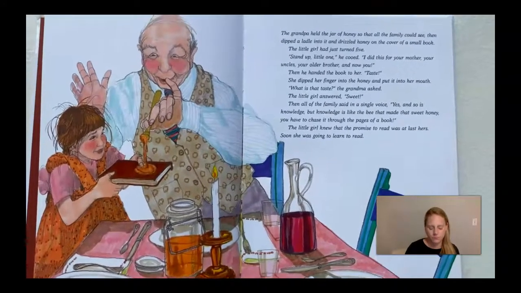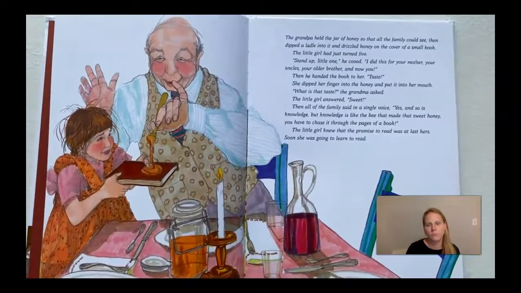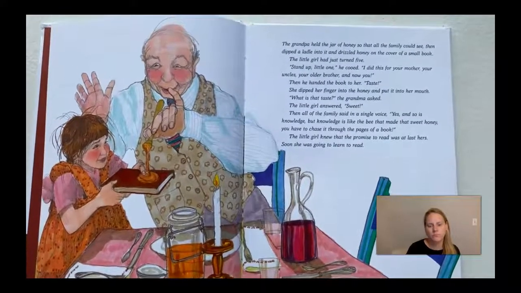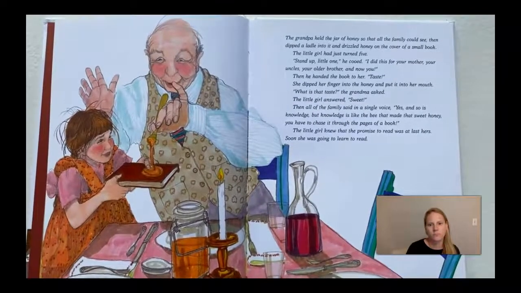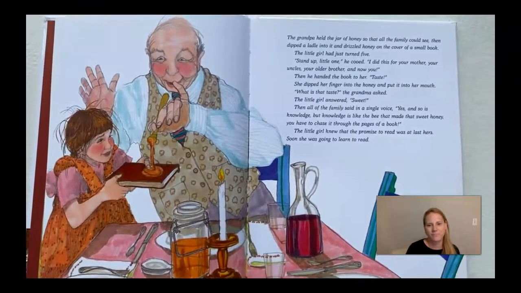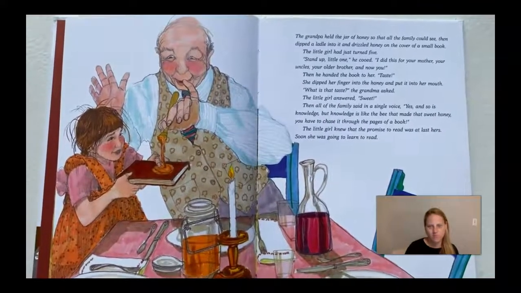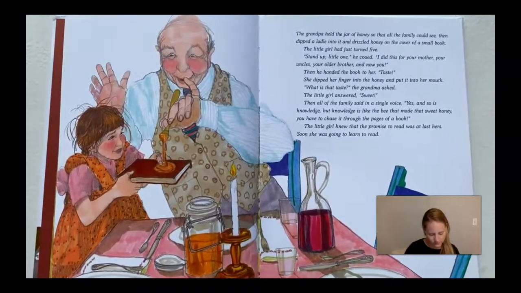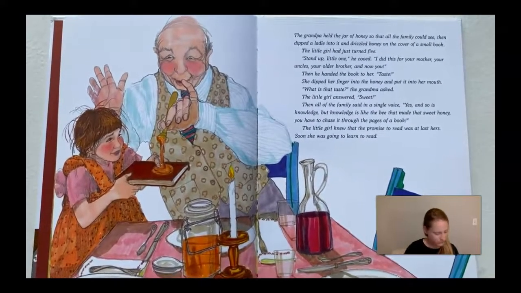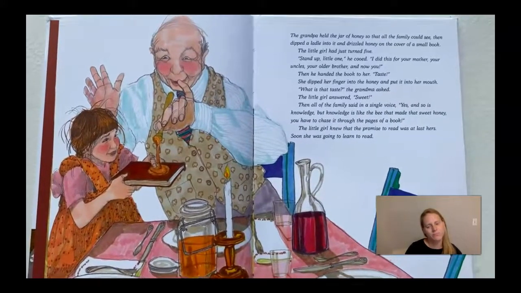The grandpa held the jar of honey so that all the family could see, then dipped a ladle into it and drizzled honey on the cover of a small book. The little girl had just turned 5. "Stand up, little one," he cooed. "I did this for your mother, your uncles, your older brother, and now you." Then he handed the book to her. "Taste." She dipped her finger into the honey and put it into her mouth.